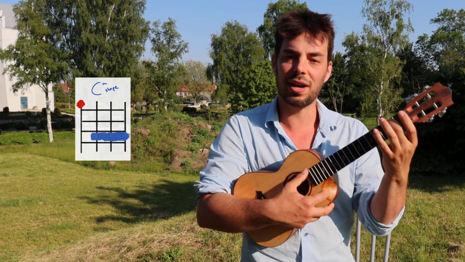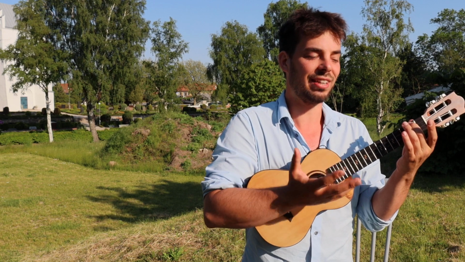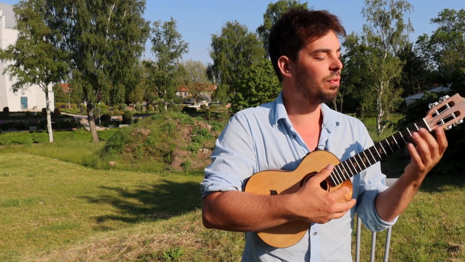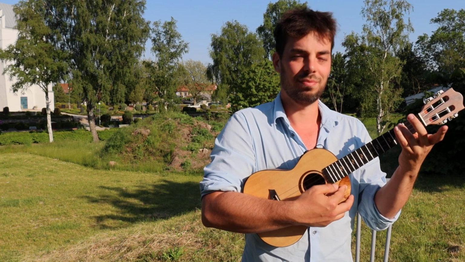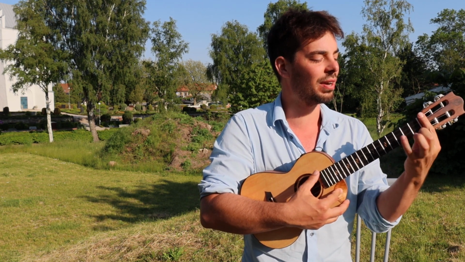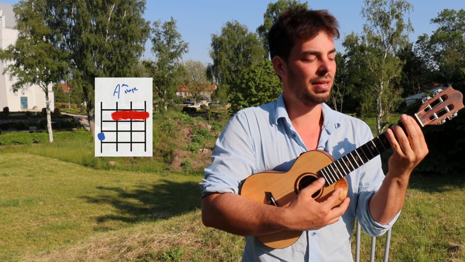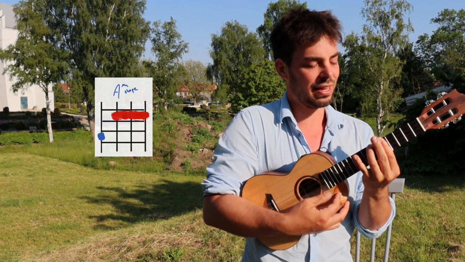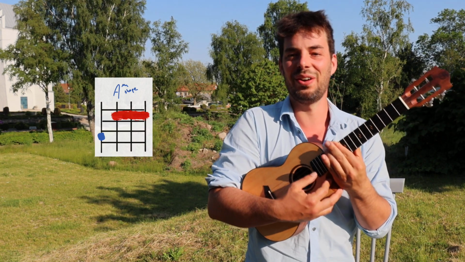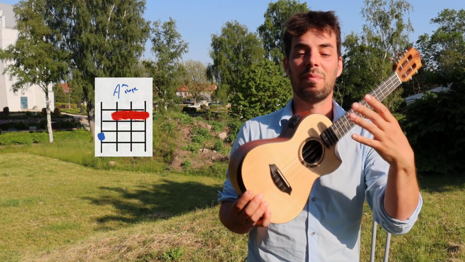Let's do that with the A minors. A minor shape, but that's actually an A minor. Now let's move everything one fret up. That sounds wrong, we forgot the open strings. Let's all move them one fret up. So A minor, one fret up, B flat minor, and we can move that all the way, depending on how many frets you've got on the ukulele, you can move that up very, very high.